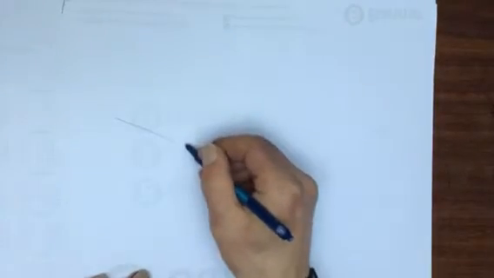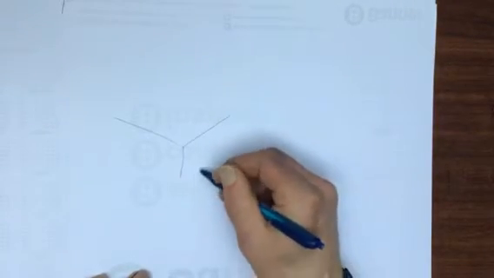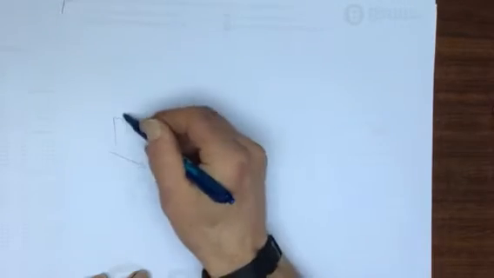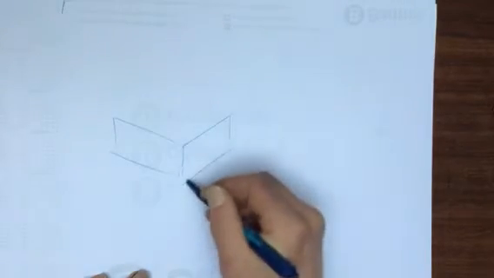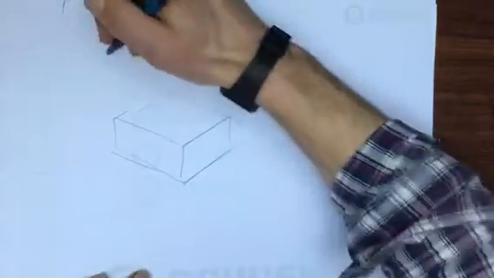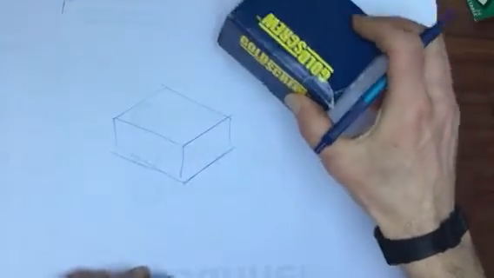So we'll start with a basic cuboid. Y shape. Open book. Parallel, parallel, parallel. Okay. So this is this box, approximately.